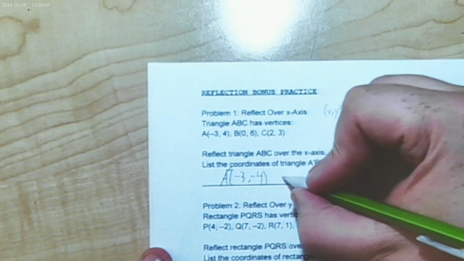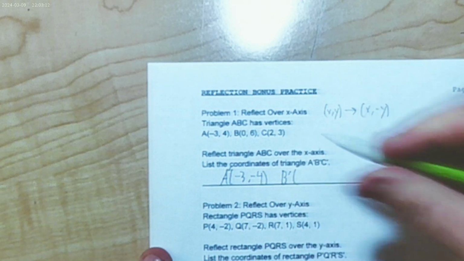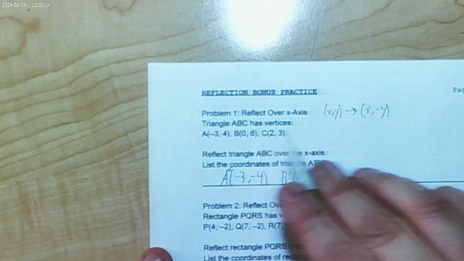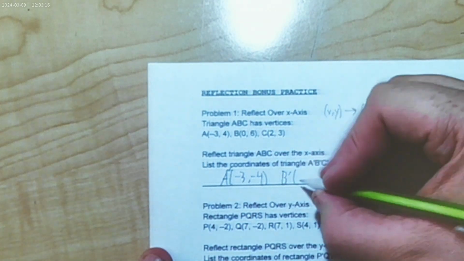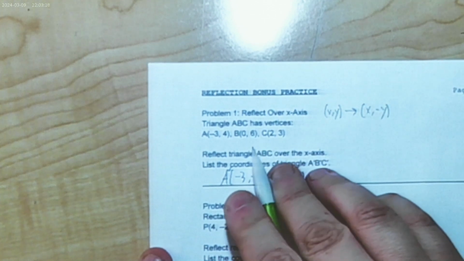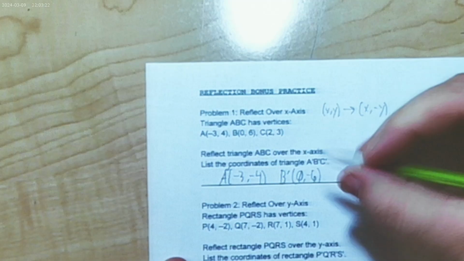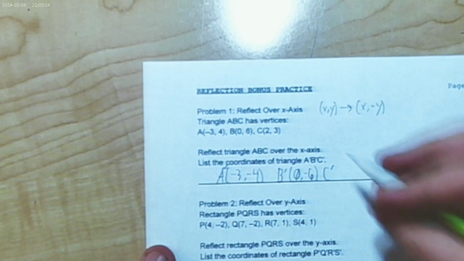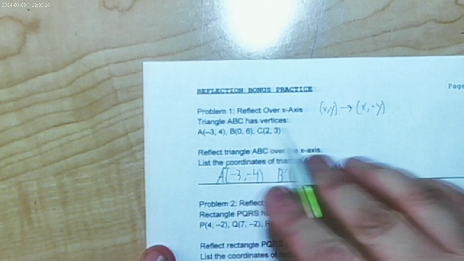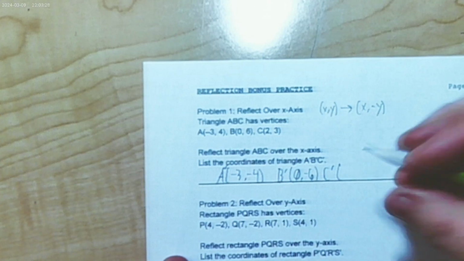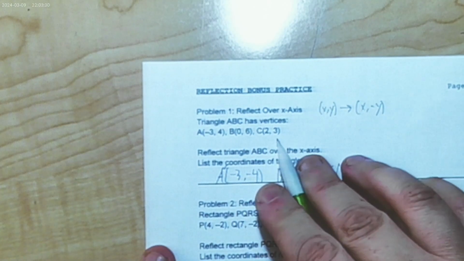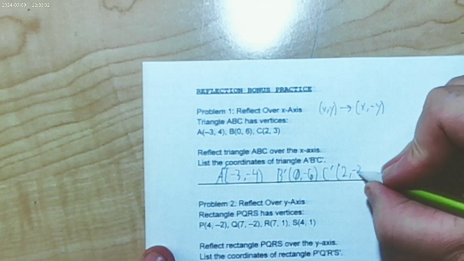That's A prime. B prime, we've got 0, 6, so x doesn't change, but 6 has to become negative 6. And then C prime, we've got 2. According to the rule, 2 doesn't change. And we've got 3. 3 has to become negative.